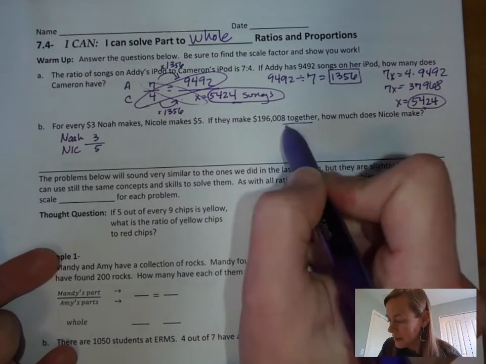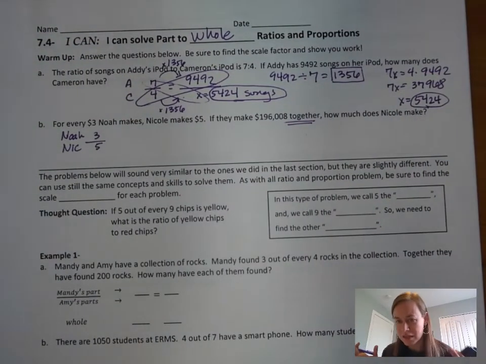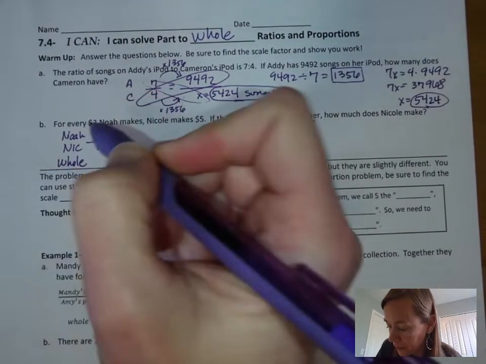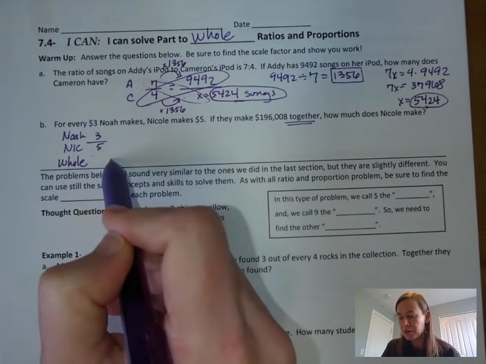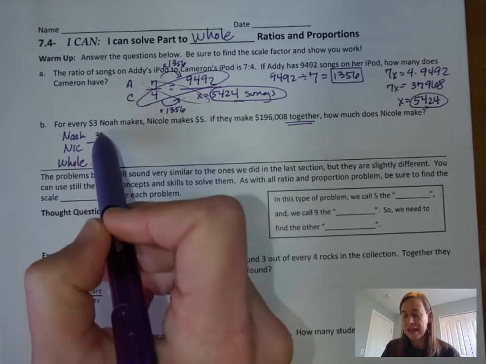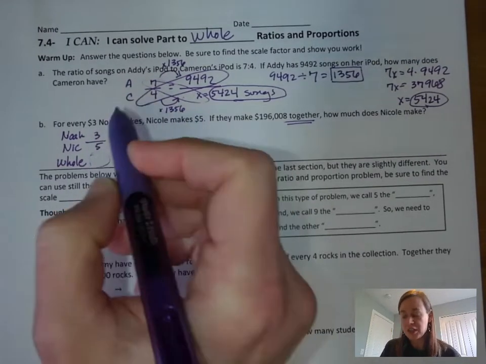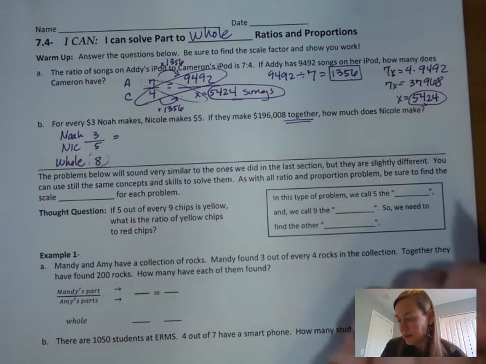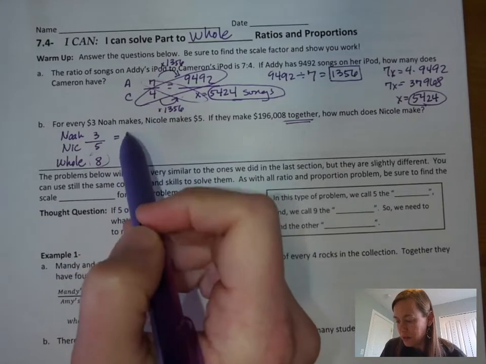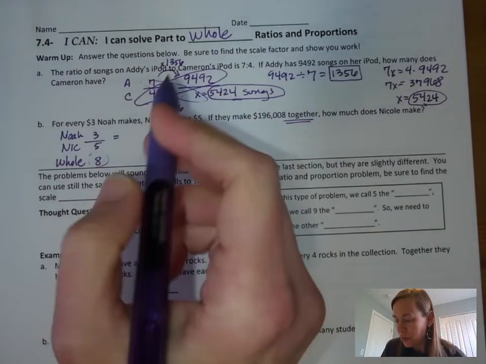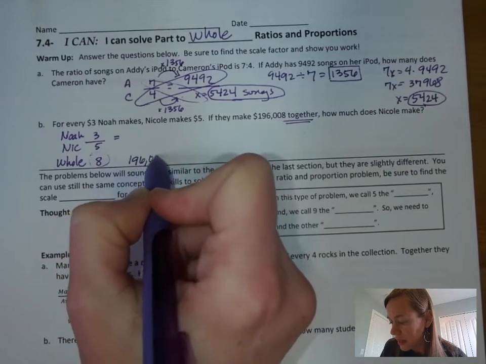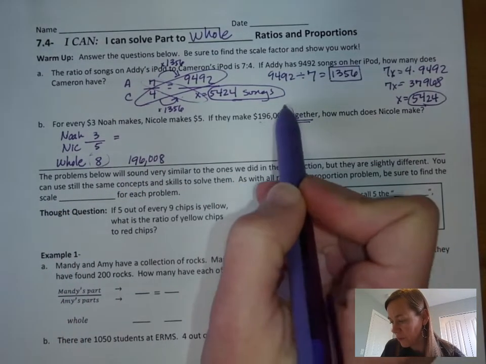Okay, so if they're making this together, now we're not talking about parts anymore. We're talking about the whole. So I better make myself a third row for the whole. And to figure out what number goes here for the whole, I'm just going to add the two numbers that are in that original ratio. So we've got 3 plus 5 equals 8. All right, so do we know what numbers go here? No, but we do know that the whole over here should be 196,008. That's what we got from the problem.